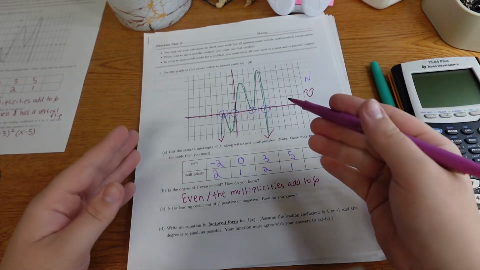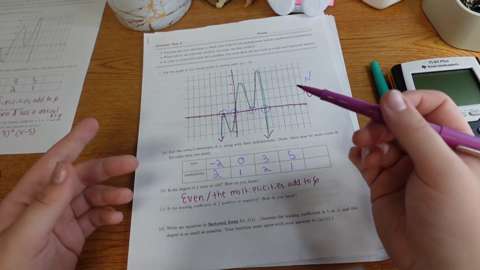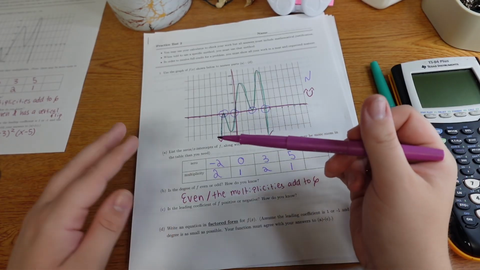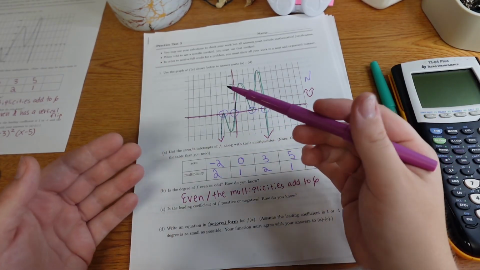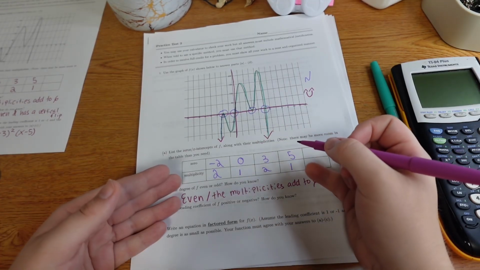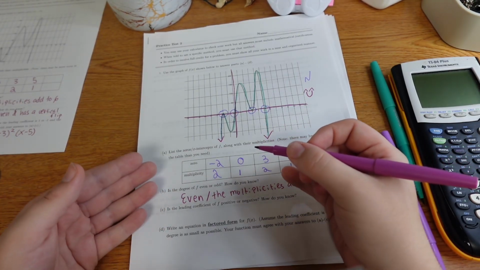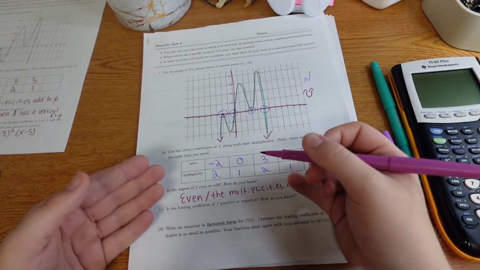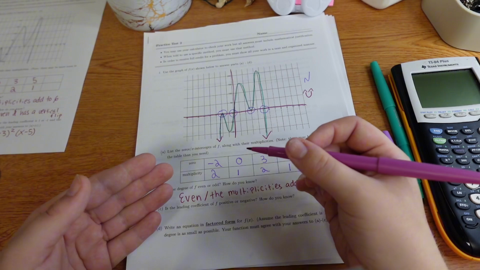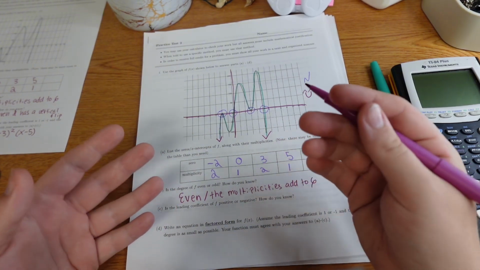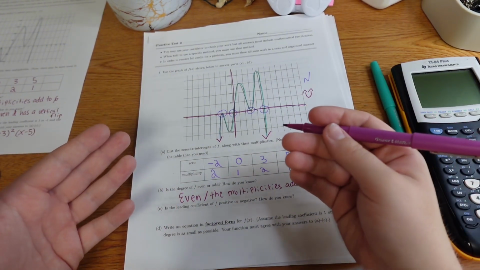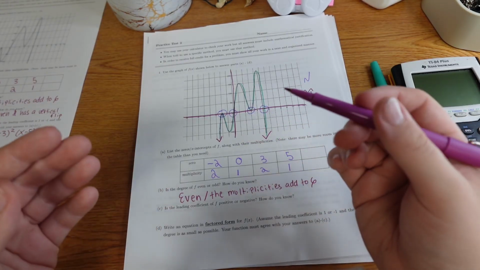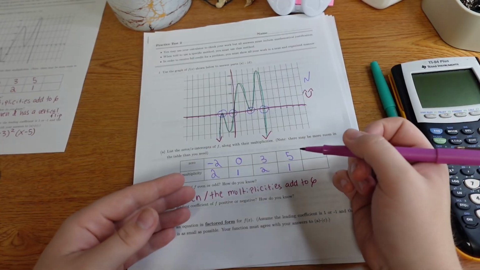What do we know about the polynomial in front of us? This is what we know. Our endpoints are both facing down, and our graph is even. So if we have an even polynomial and the endpoints are both headed towards negative infinity or facing down, then that means the leading coefficient has to be negative. So it is an even polynomial and the leading coefficient is negative.